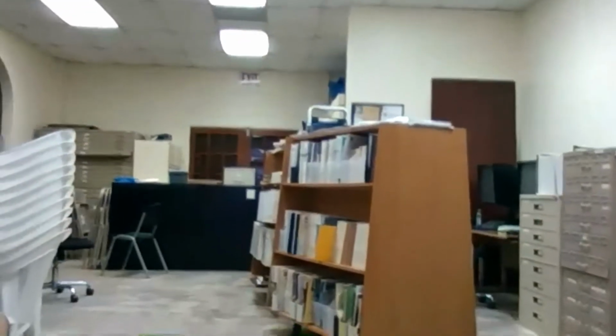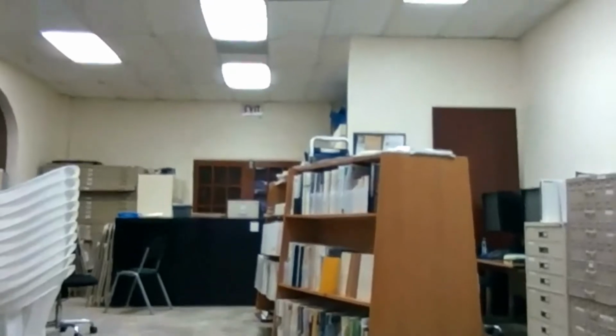So here I'm at the library. Over there, you can't really see it, but over in that corner is where the horizontal files are that contain the funeral booklets. And we did take out the funeral booklets. The covers of all the funeral booklets were scanned about 10 years ago, and they are on the website separately.